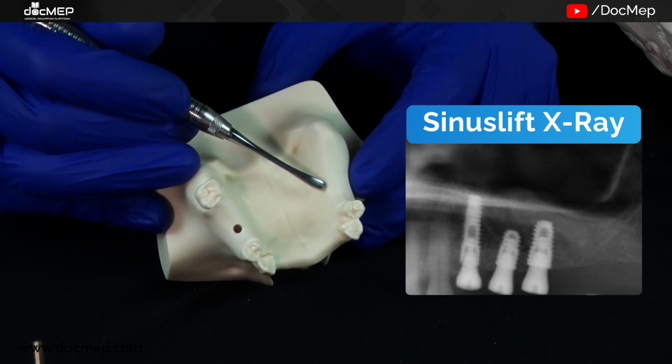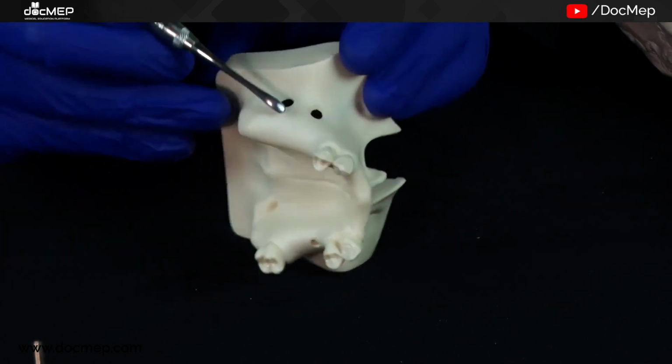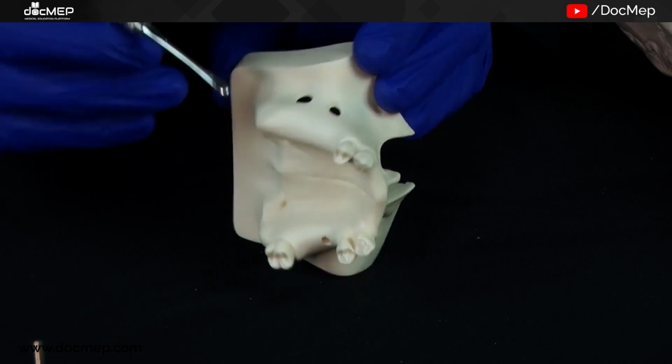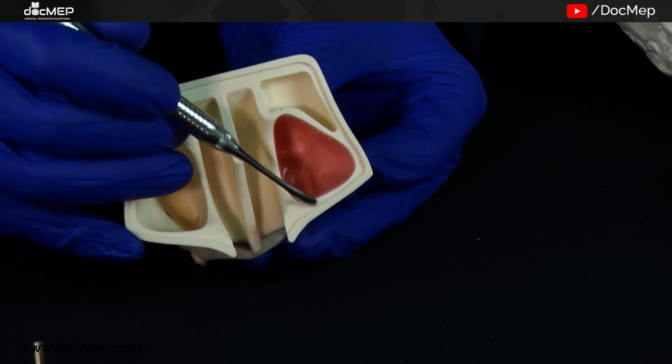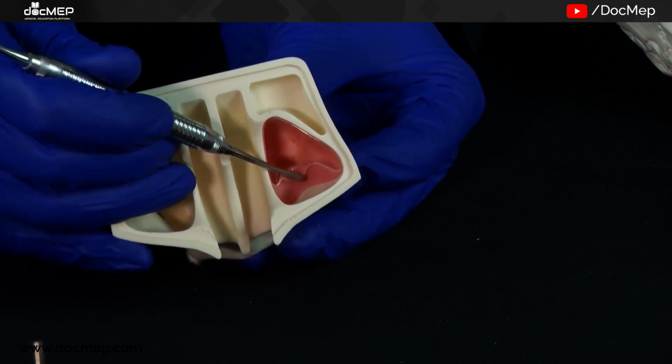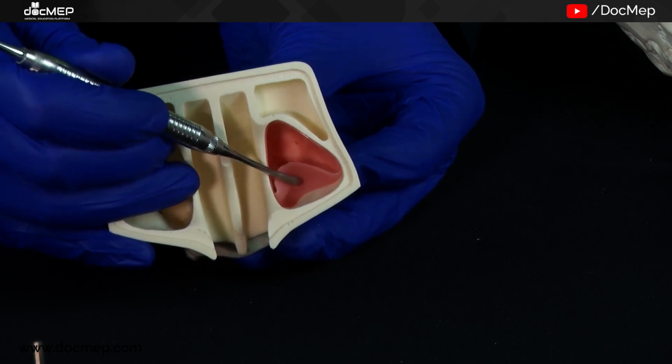Okay. If the length available is less than 5 mm, that time you can do some indirect sinus lift procedures, and you can push the sinus membrane inside. You can push the sinus membrane above and put a graft below the sinus membrane.